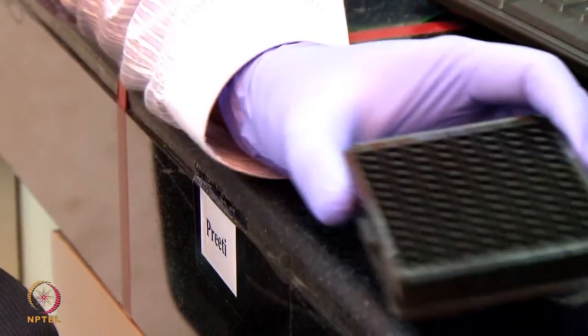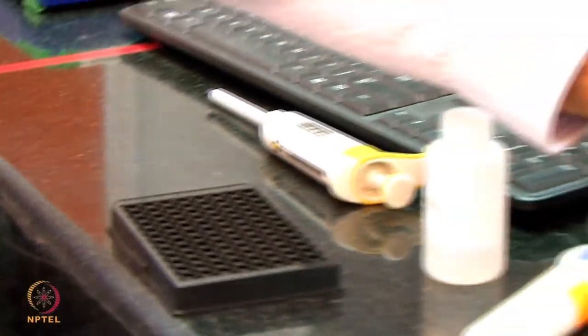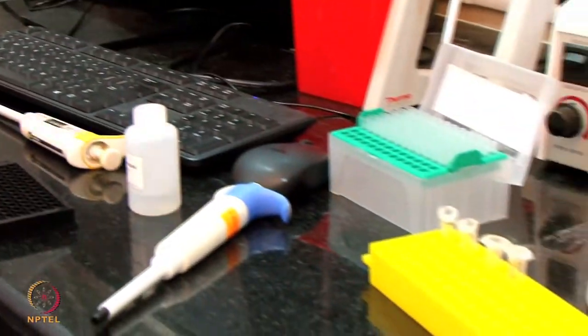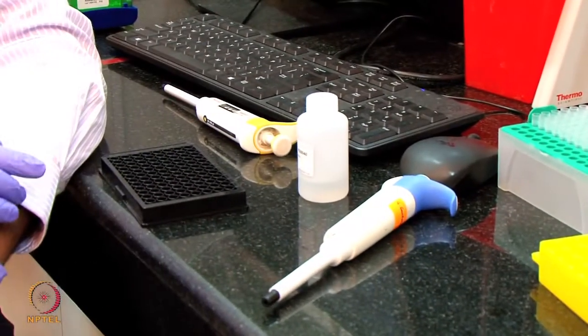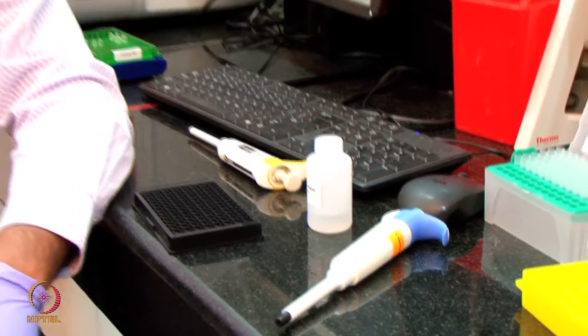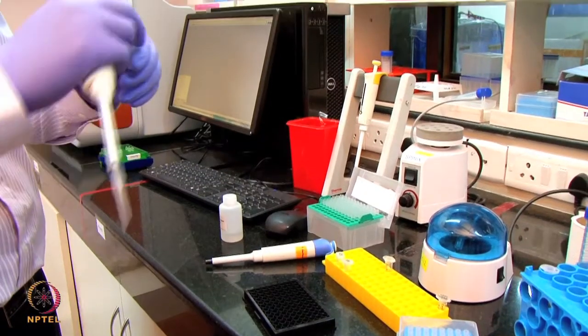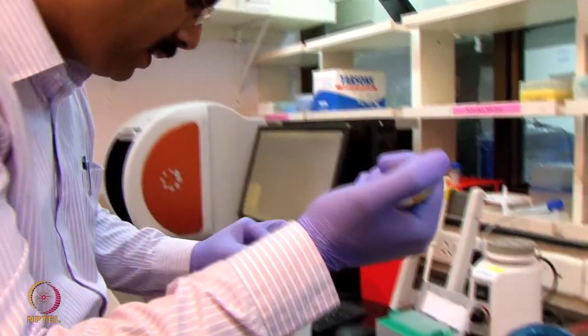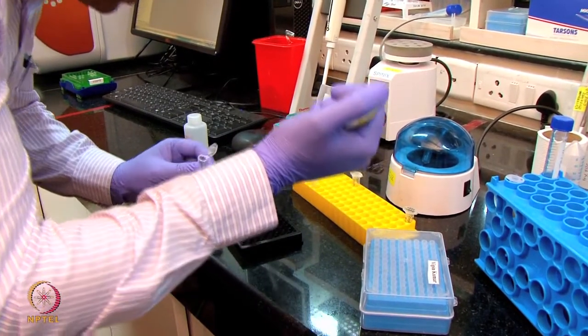Now I am going to add unknown samples. We have 3 unknown samples here, which I am going to put in B3, B4 and B5. With these 3 unknown samples, we are going to determine the concentration of the unknown apolipoprotein using the standard. Now I am going to add the 3 unknown samples here. I am going to place at B3 the sample number 1.